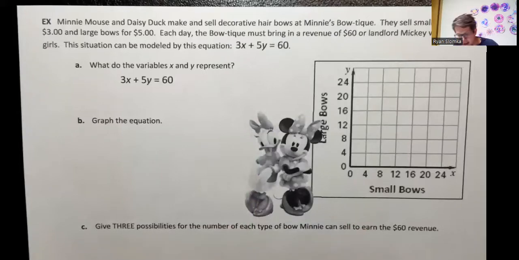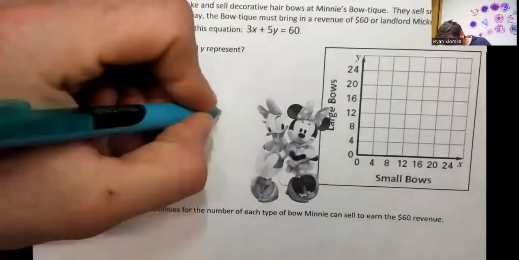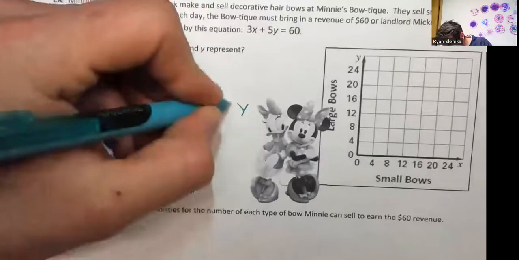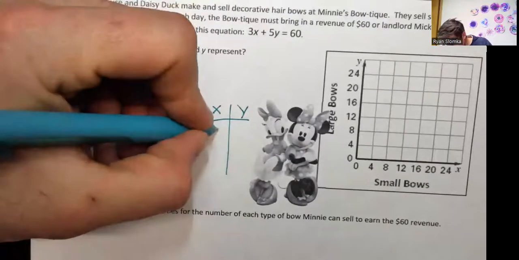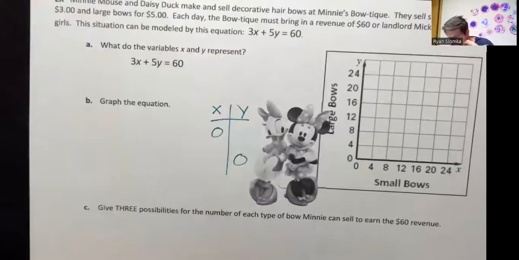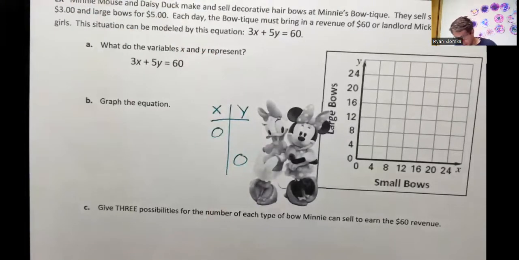But we also must get it onto the graph. So let's do that. The easiest way to do this is to make a table. I know for some people that sounds counterintuitive. Easy and table don't necessarily always go together, but in this case, it's definitely the truth.